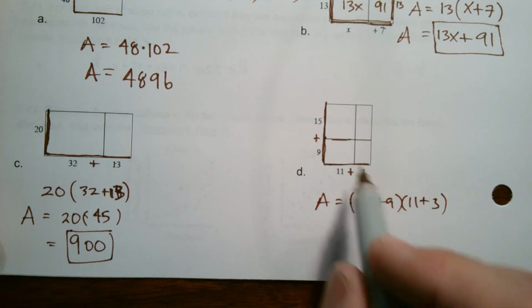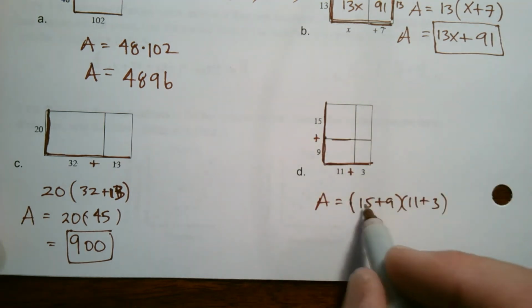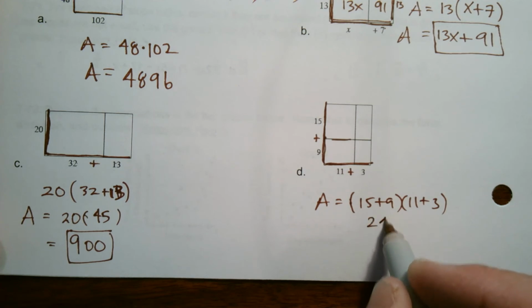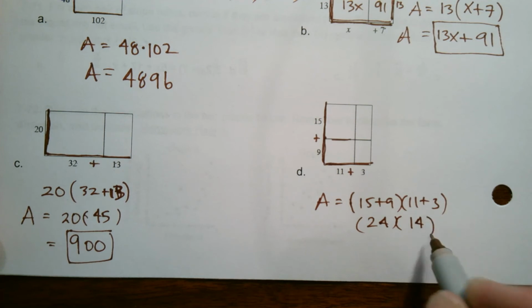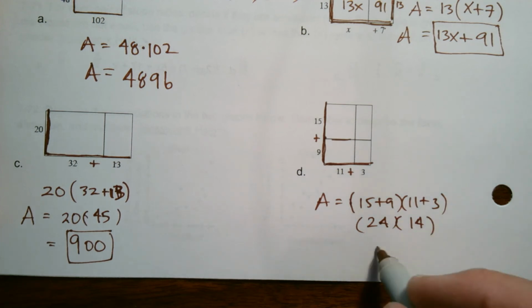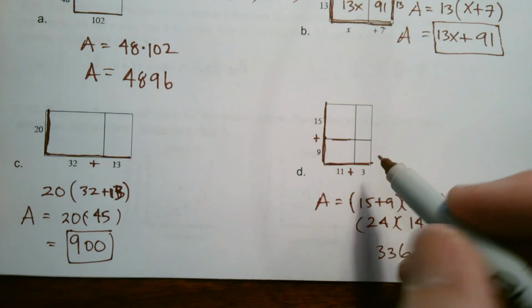I can add inside, and that's 24 times 14, which is 336.